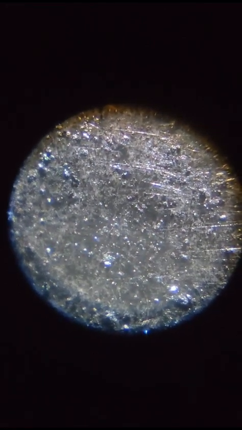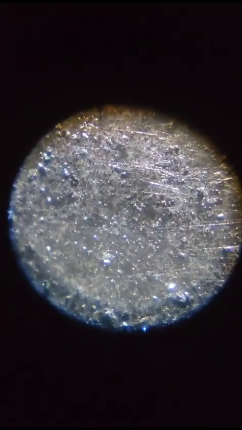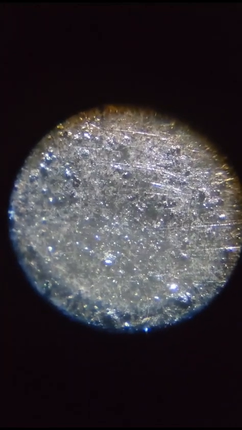What's this? This is the science inside a pencil ink. Pencil lead, graphite. Pencil lead ink. Graphite.